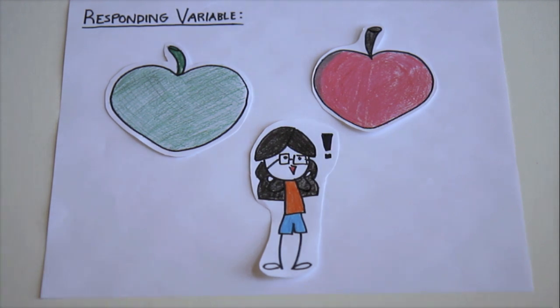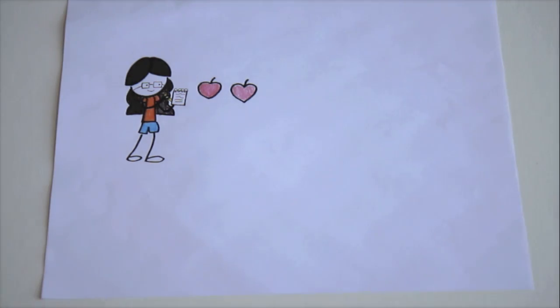If Ansley took her experiments and compared the results, that will be the responding variable. Now, Ansley can see if the hypothesis that she heard is true or not based on the responding variable. Hooray!